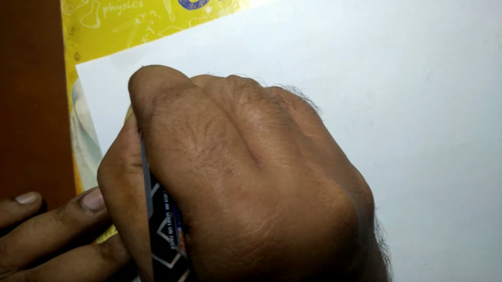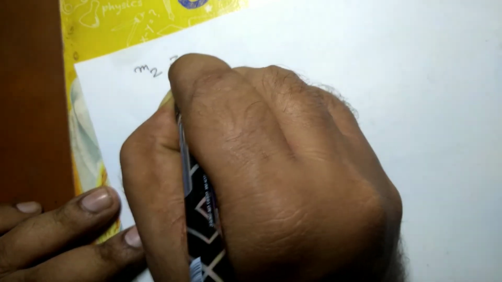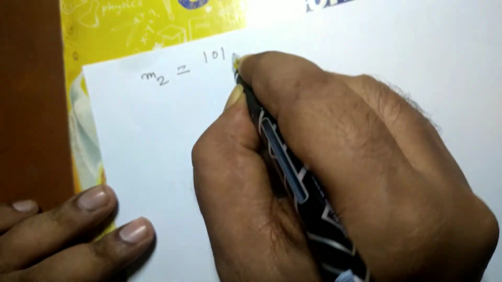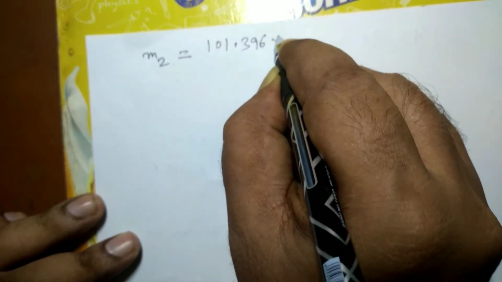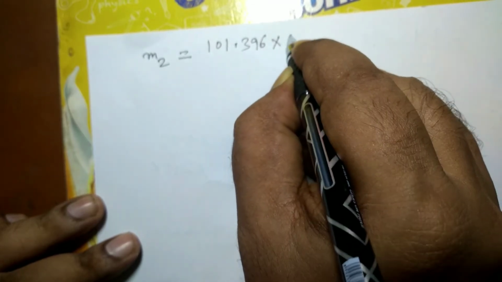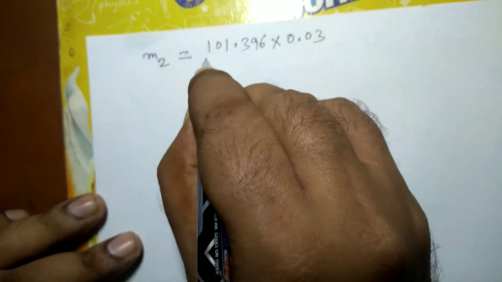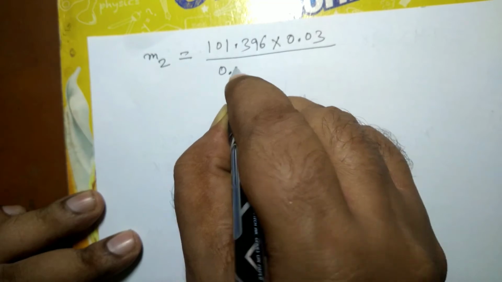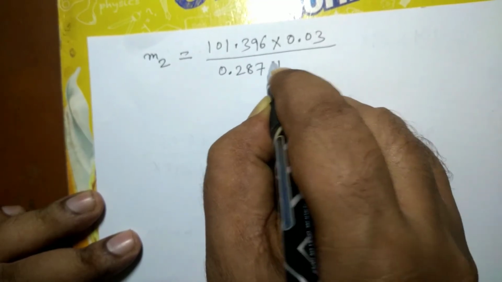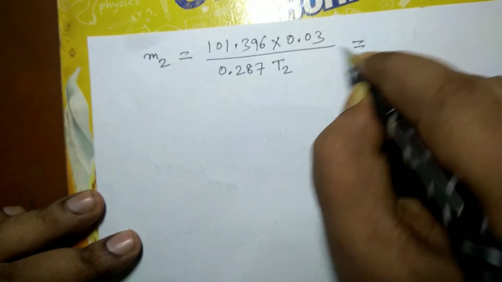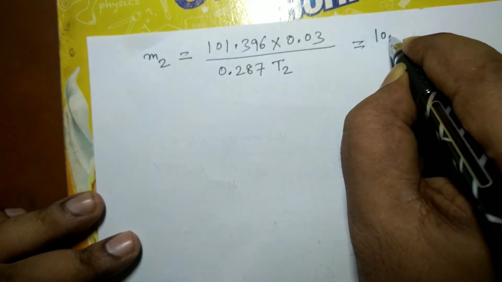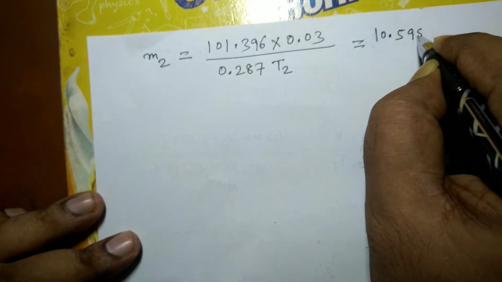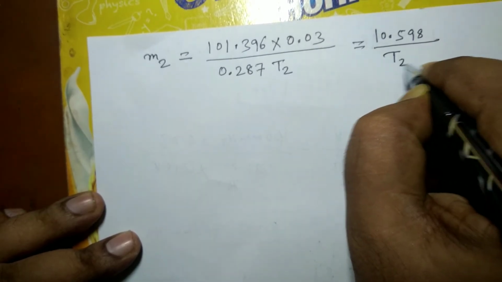So M2 will be the final mass, which will be 101.396 multiplied by P2 V, V will remain the same, 0.03 divided by 0.287 multiplied by T2, where T2 is the final temperature, which is the desired answer. This is equal to 10.598 divided by T2.